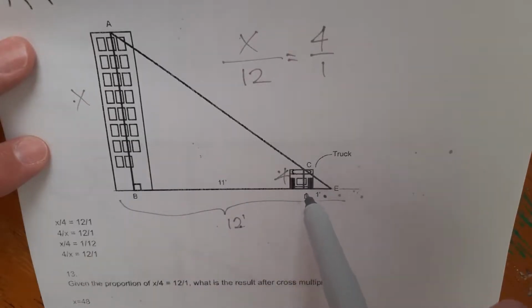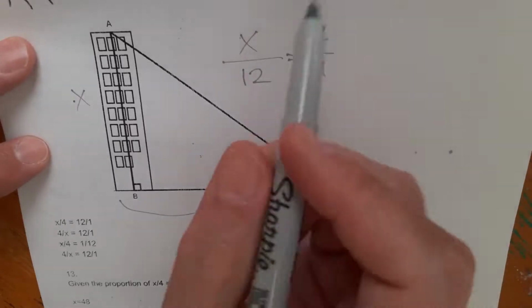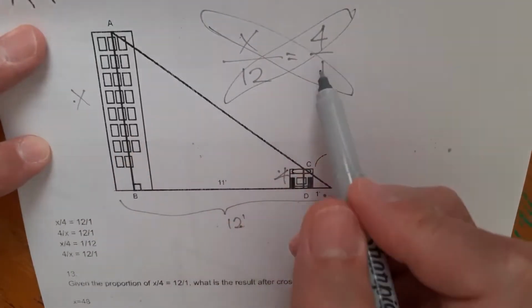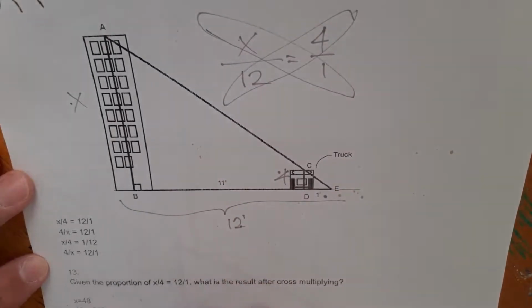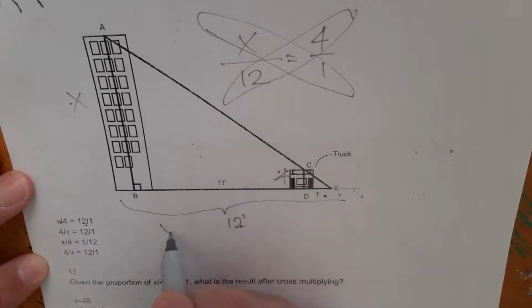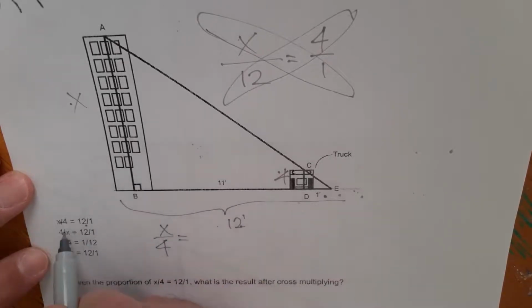Just like that model helicopter I showed you, we can now blow it up to the original size. We can cross multiply. Oh, they don't even ask us this. I'm kind of going a different direction here. Let me slow down a little. Let's check theirs. Let's go x over 4.